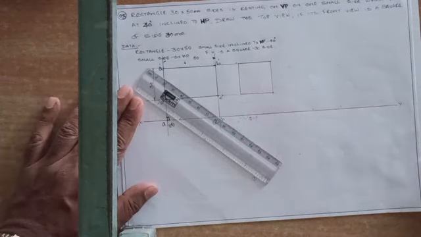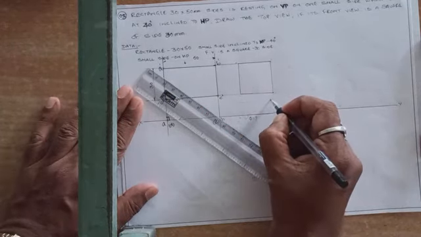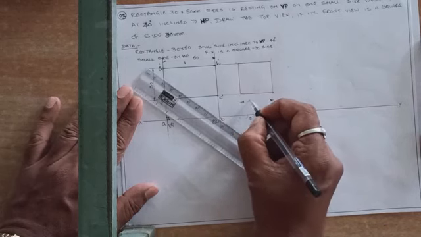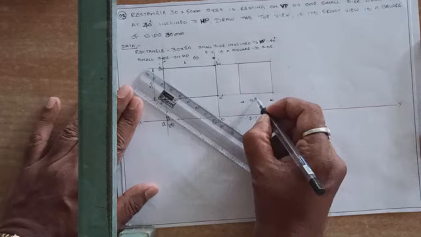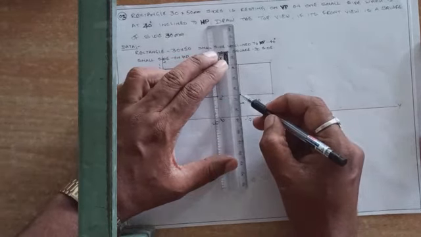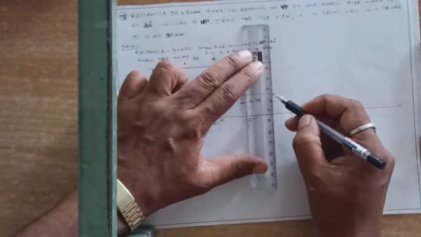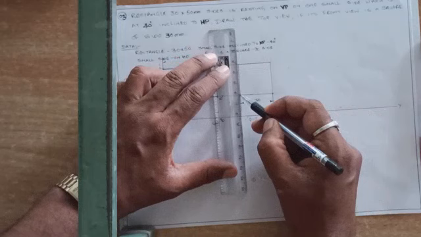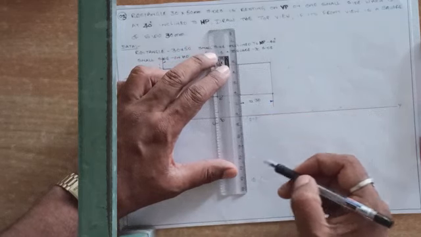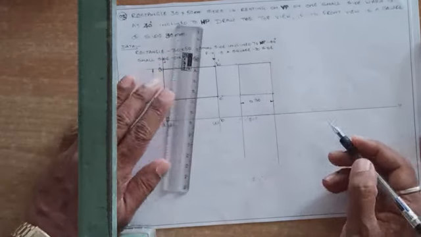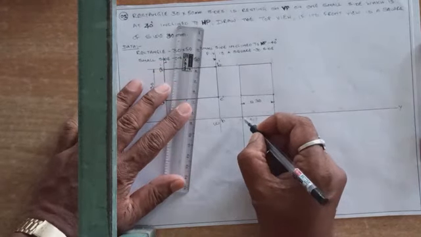So it looks like a square of 30 mm side. Now extend those width lines, then construct the square. Now extend these projectors downwards. Then this is the first point.